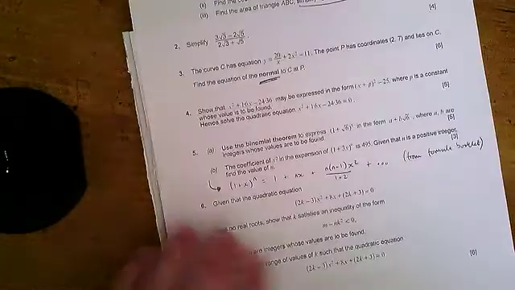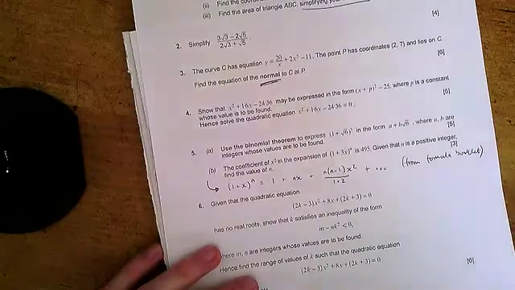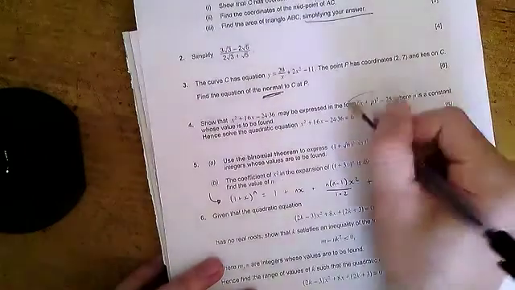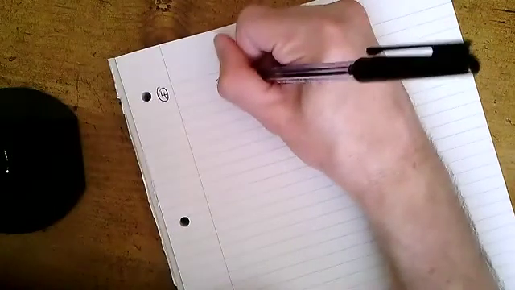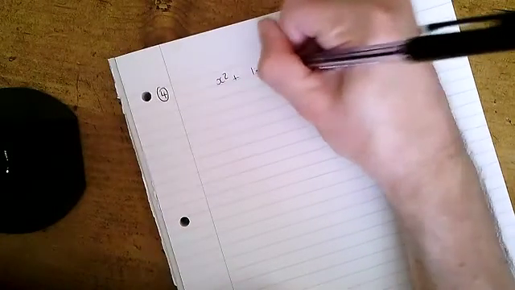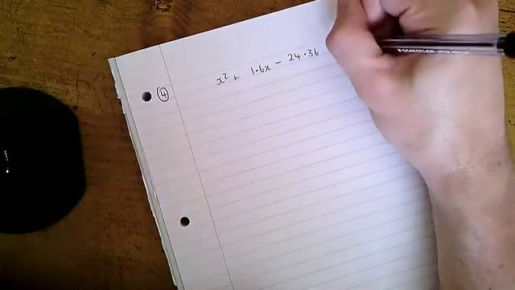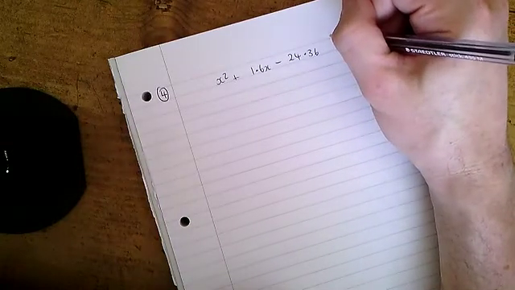Okay, question 4. Okay, so it's telling us the form we want it in. We want it to look like this thing here. So a bit of a hint to get us started. Number 4. So it says x squared plus 1.6x minus 24.36, and then it says maybe expressed in this form.